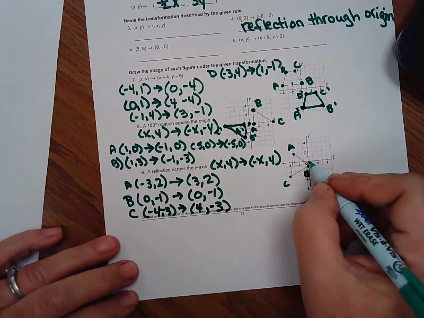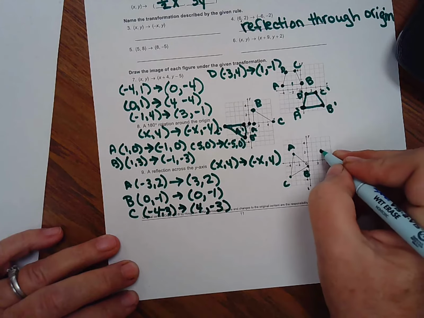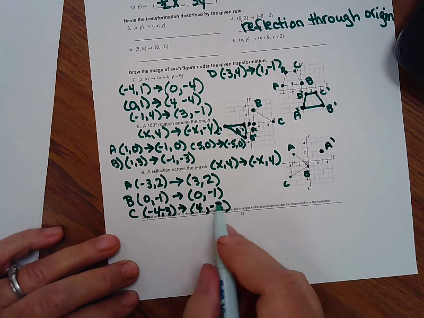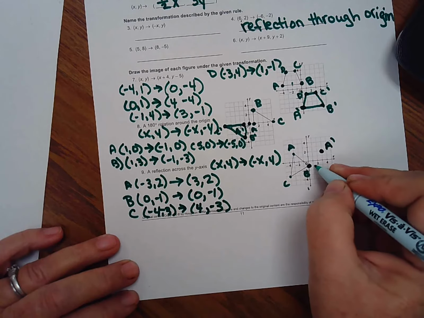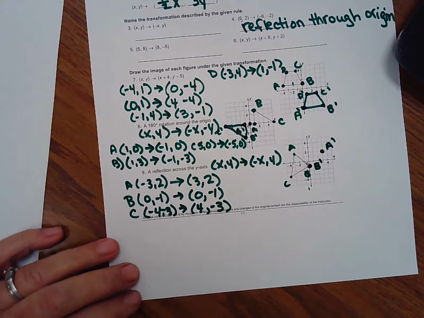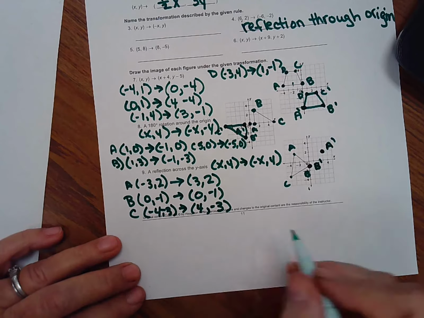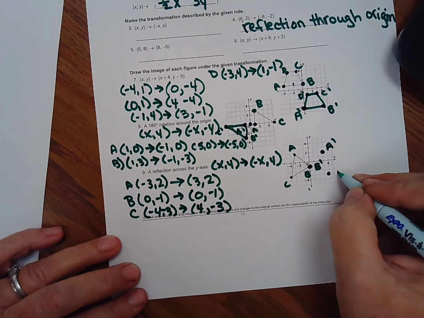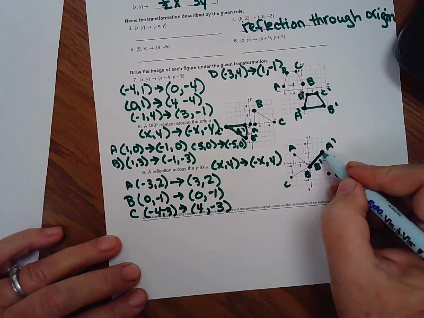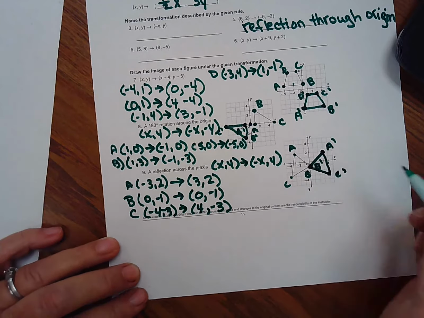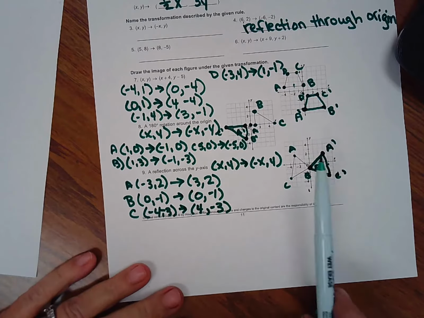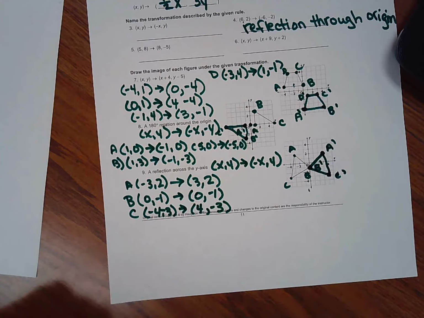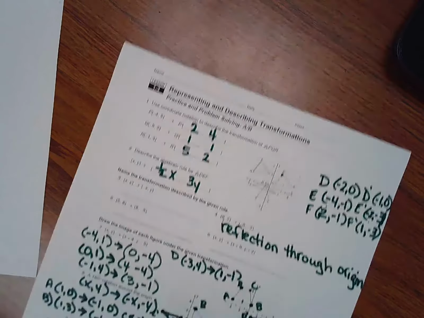So I have (3, 2) for the image of A. I have (0, -1), so the image of B stays the same. And then for C, I have (4, -3). Drawing in this triangle, you can see that that is a reflection across the y-axis. It reflects exactly across the y-axis.